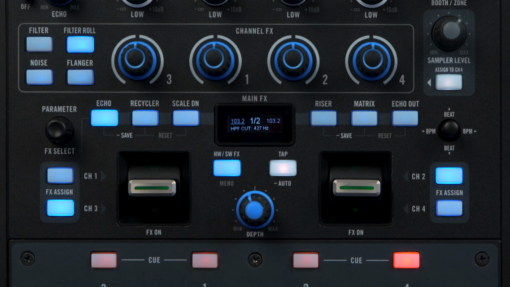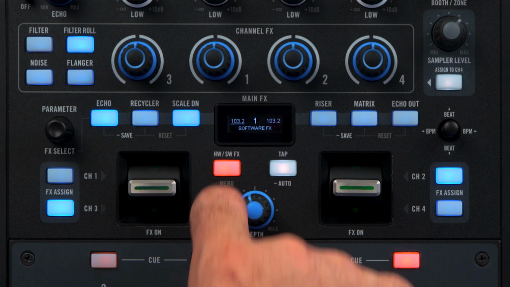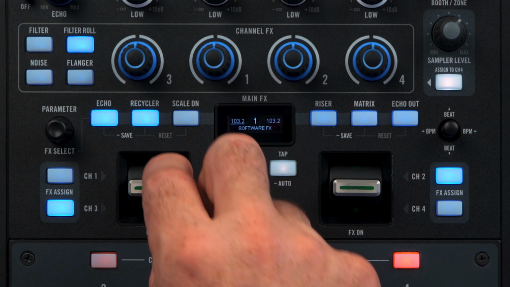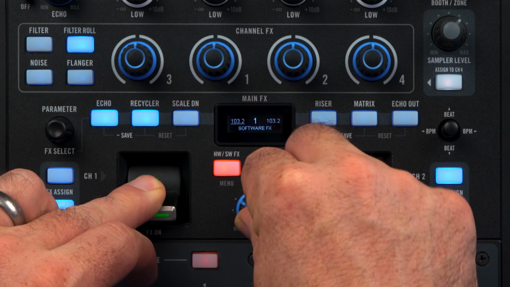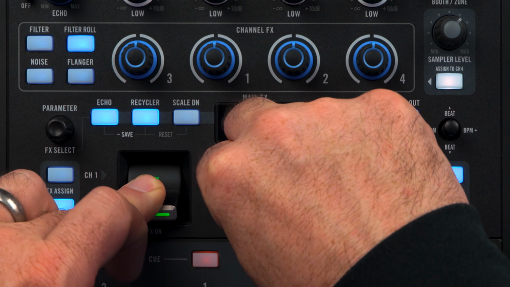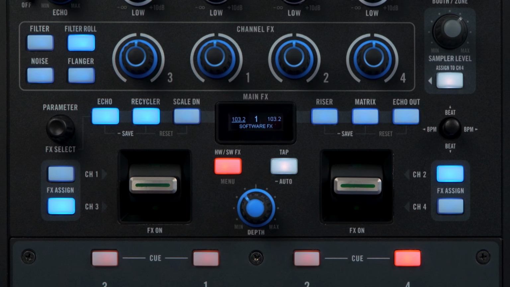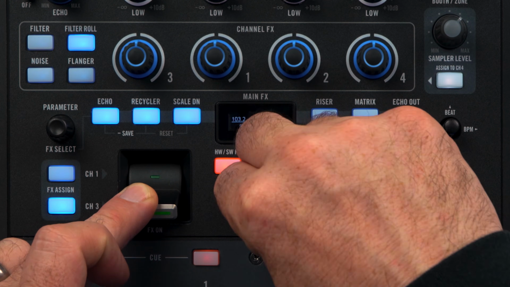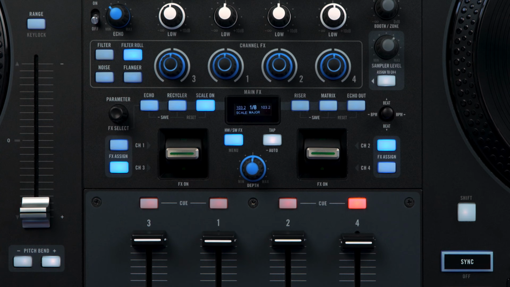The hardware-software selection button switches between internal hardware effects and Serato DJ's software effects. When this button is blue, internal hardware effects are selected. When it is orange, Serato DJ's software effects are selected. When you're ready to engage an effect, press the Effects Assign button to designate which deck will be affected.